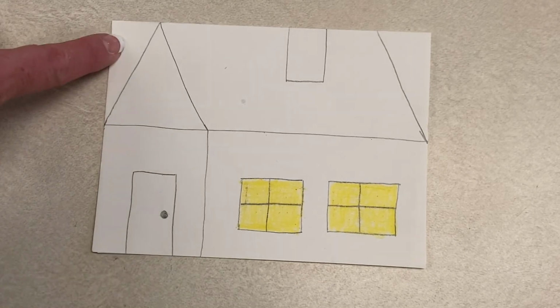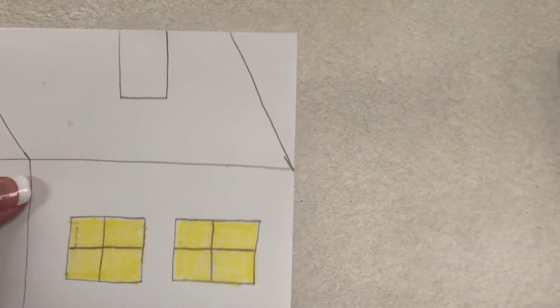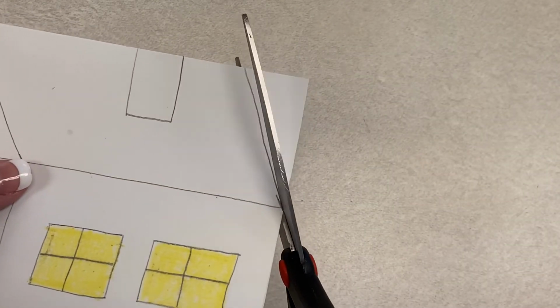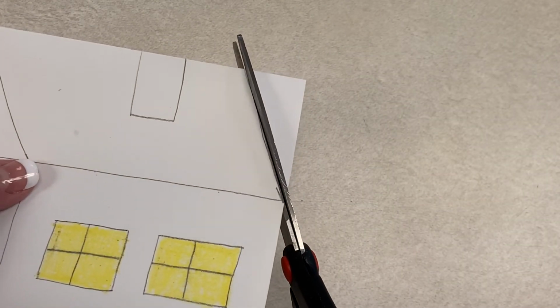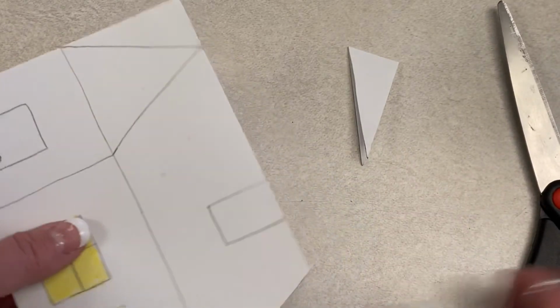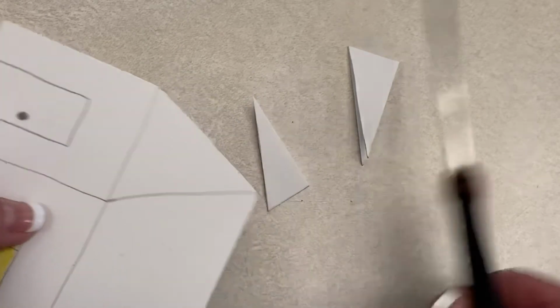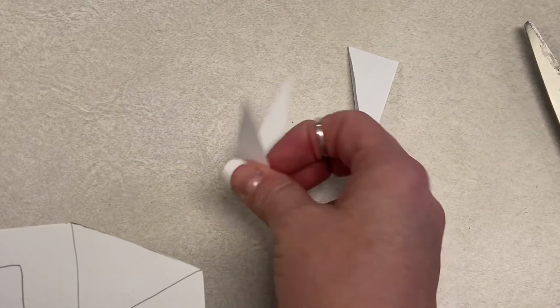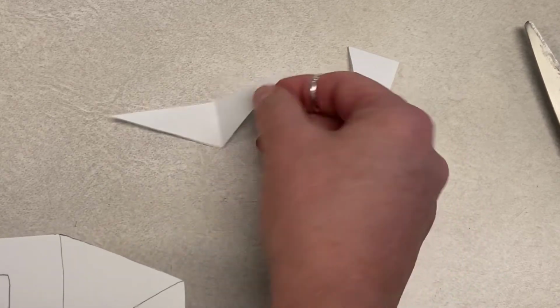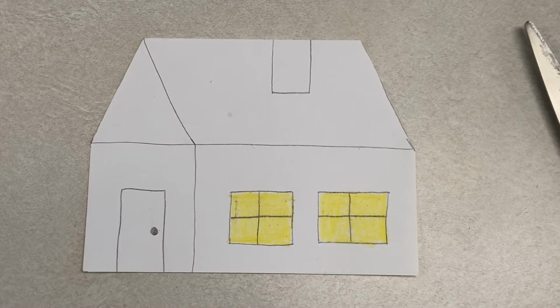All right, do you see these corner parts? If you keep your paper folded just like this, and you cut both sides at the same time on the line, just like that. So I cut both sides, and I cut both sides. So when you open it, it kind of looks like funny little triangles. It'll look like this. Now it really looks like a 3D house.